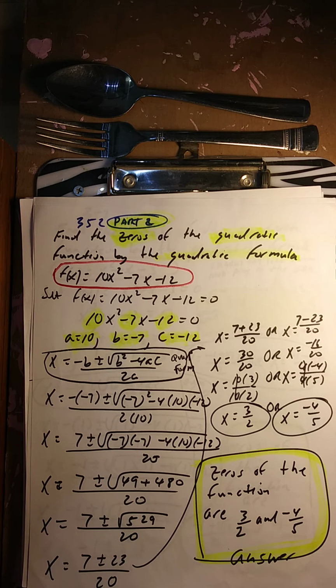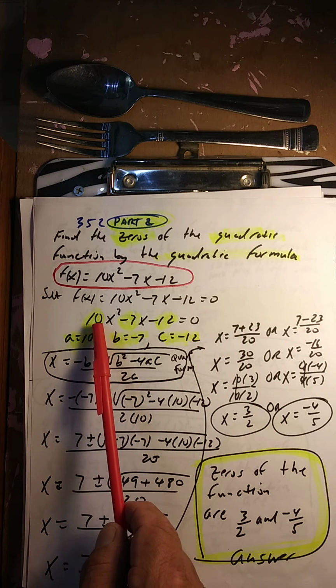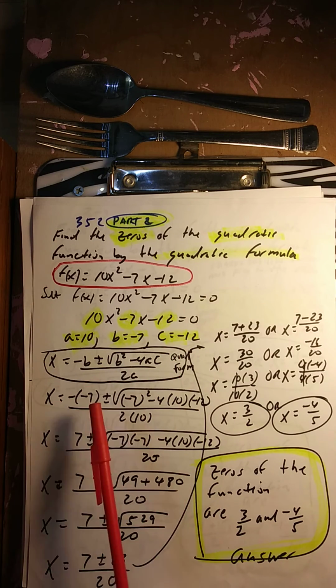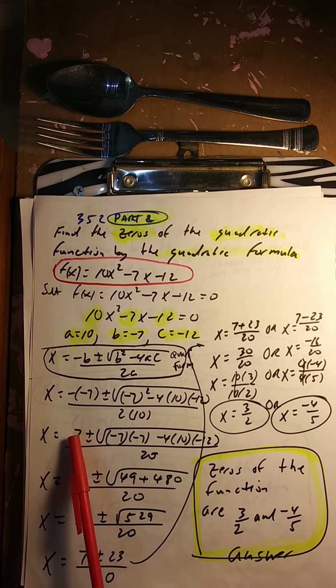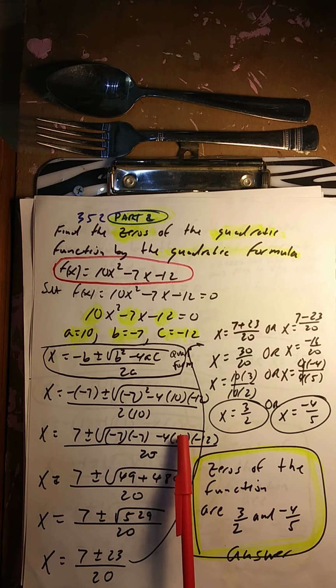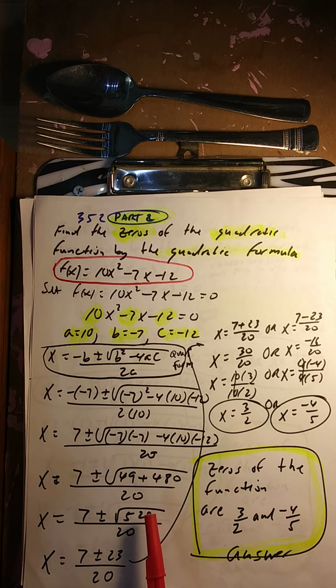Okay. Or, can we use the quadratic formula? Of course. Use the quadratic formula. So we know A, B, and C. Put them in the formula. There they are. So now notice we have a negative of a negative is a positive, and negative 7 times negative 7 is 49. And then this is negative times positive times negative, which is going to be a positive number, 480. So 49 and 480 is going to be 529.